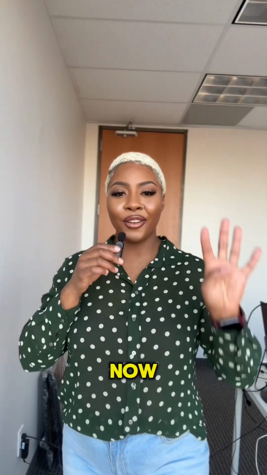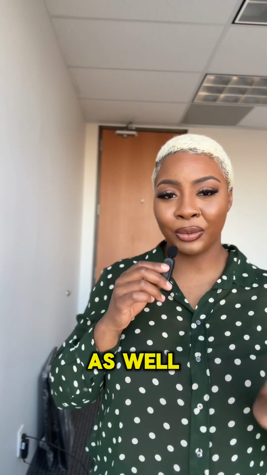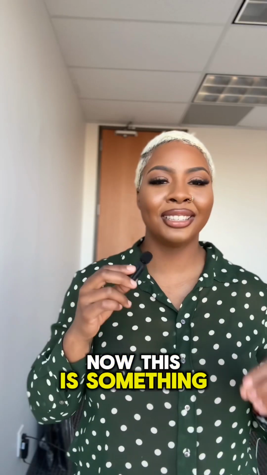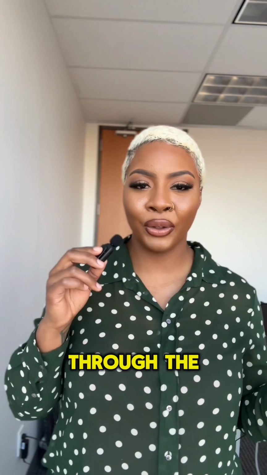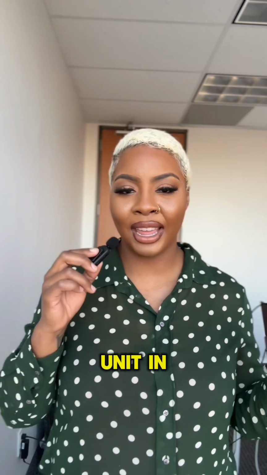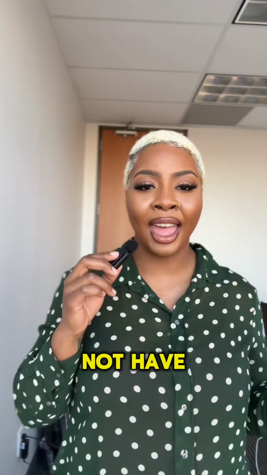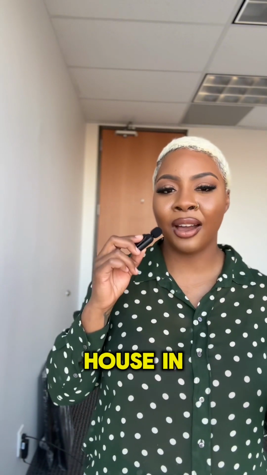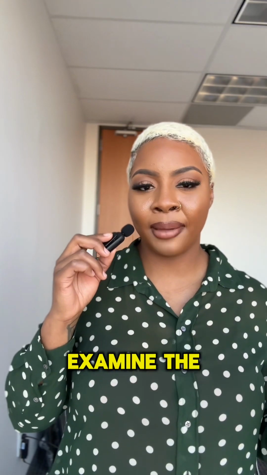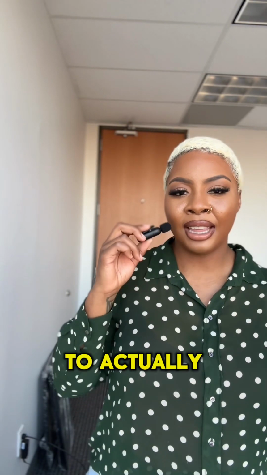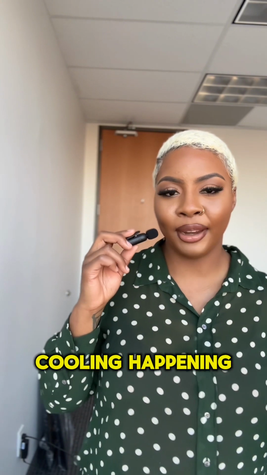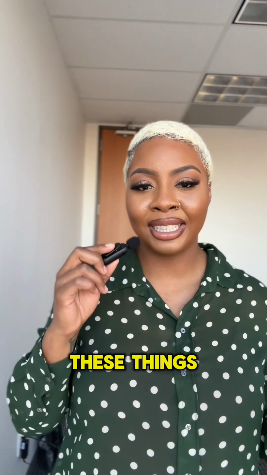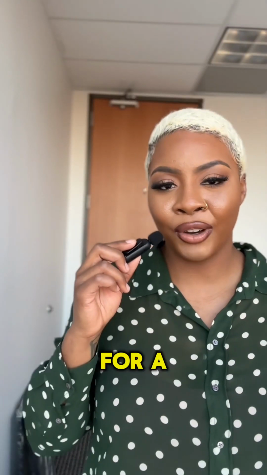Now, the fourth area I would say that I always have checked as well, especially here in Texas, is the heating and cooling system. Now, this is something that, again, you probably can't tell through the photos unless there's a window unit in the house or you're able to tell that the house does not have any heating and cooling. But usually you will not be able to tell unless you see the house in person and you're able to examine the age of the unit and actually feel if there's heating and cooling happening in the house. You'll want to have that checked out prior because, again, these things can get expensive and they only last for a certain amount of time.